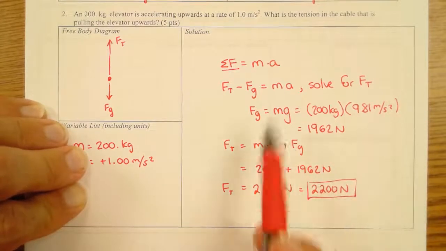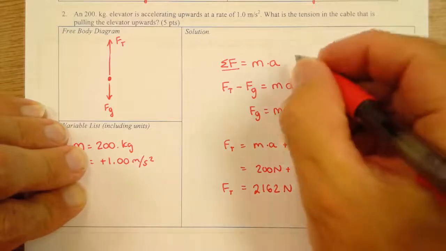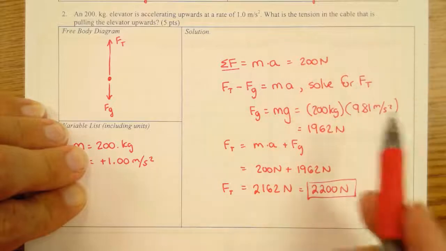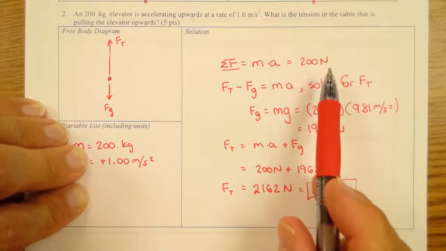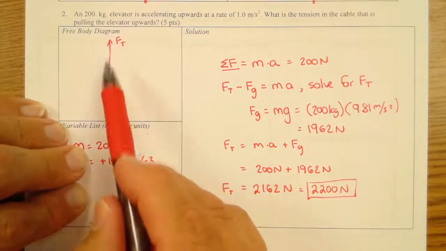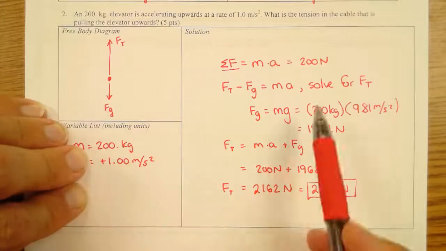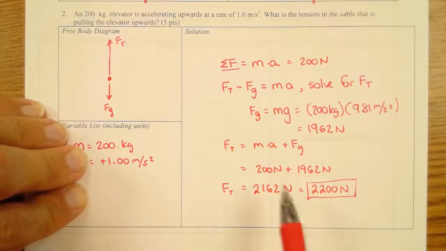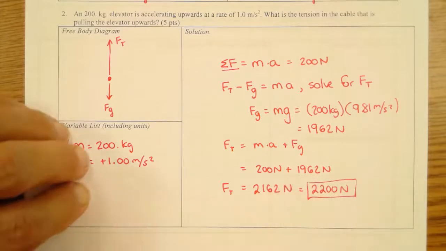So the idea here is that the net force equals ma, and so I think a lot of you figured out this was 200 newtons, but that's not the answer. That's the unbalanced part of the force. That's how much bigger the tension is than the weight. And so if you know the weight, the force of gravity, the tension's got to be 200 newtons bigger than that, and that's where this comes from.